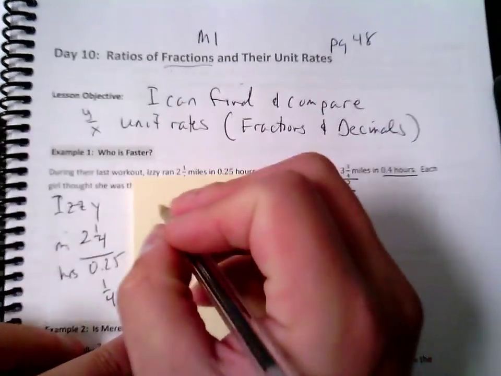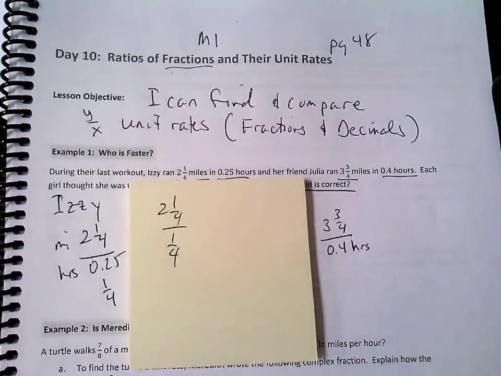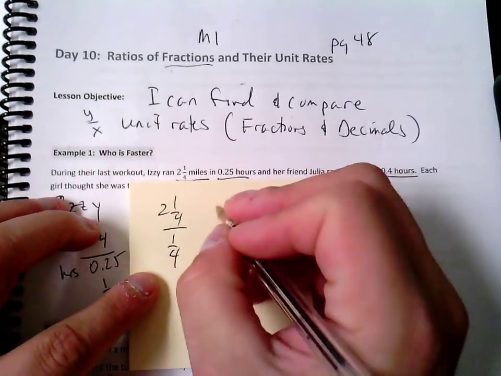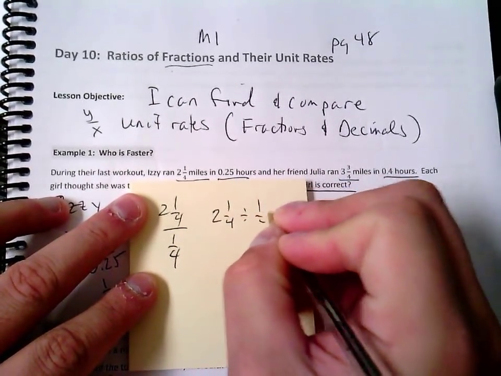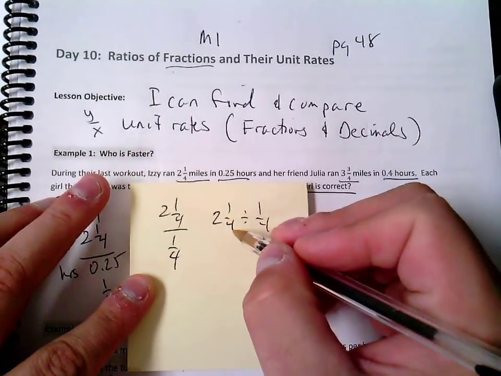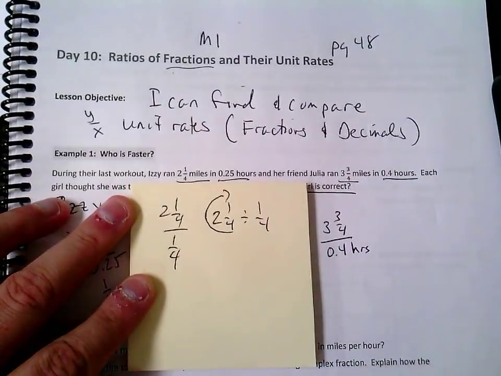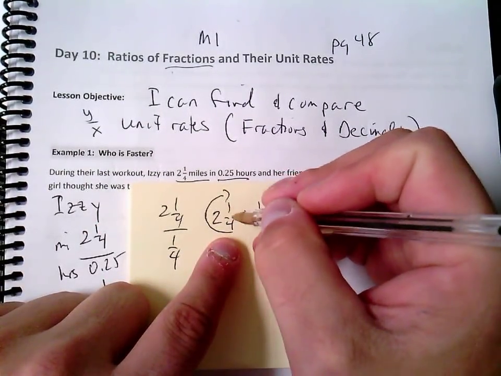Okay, so if I were to do 2 1/4 divided by 1/4, what would have to happen is you have to make this an improper fraction, basically.